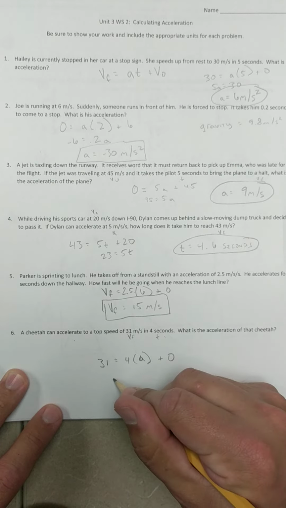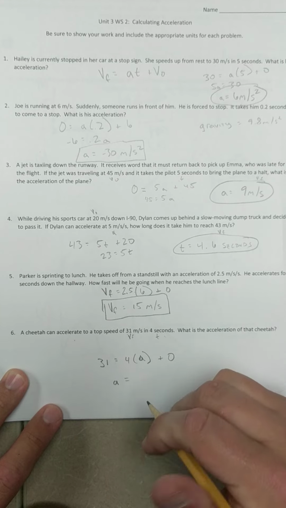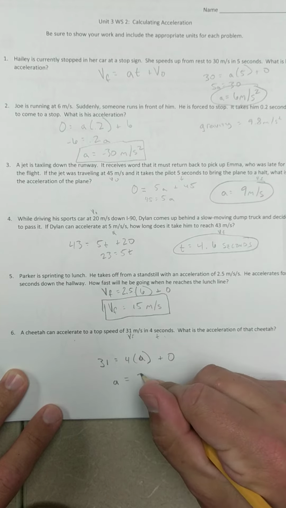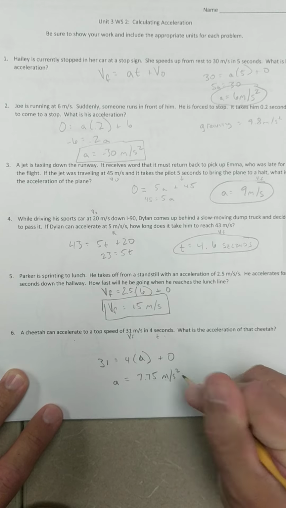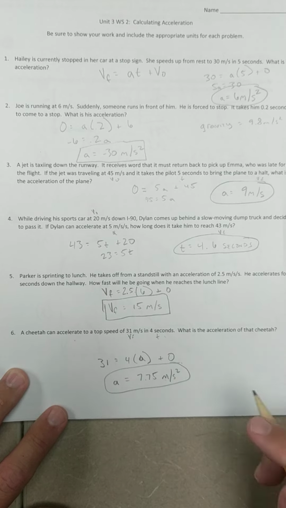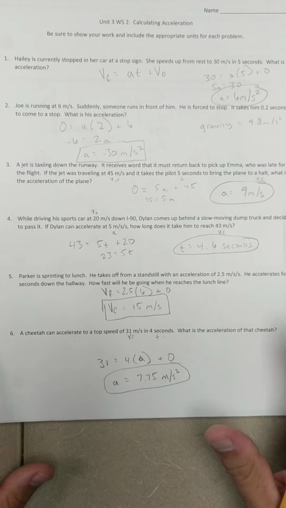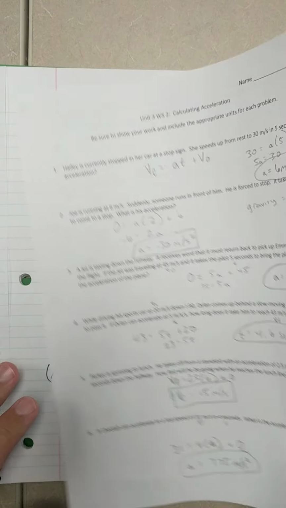So we're going to take 31 divided by 4. So a is going to equal 7.75 meters per second squared. Once again, I'm just trying to do this in my head here. My calculator is recording right now, but that would be how you set up the problem there. 2 left for us.